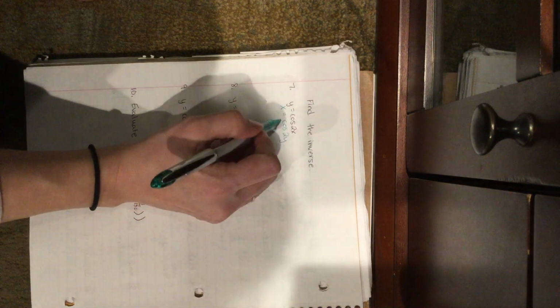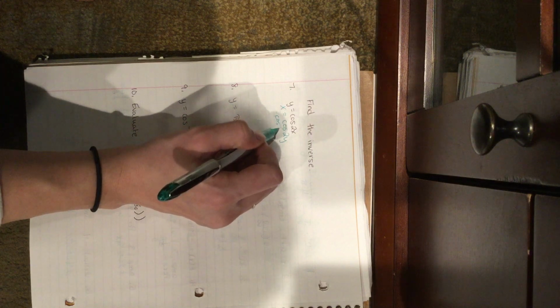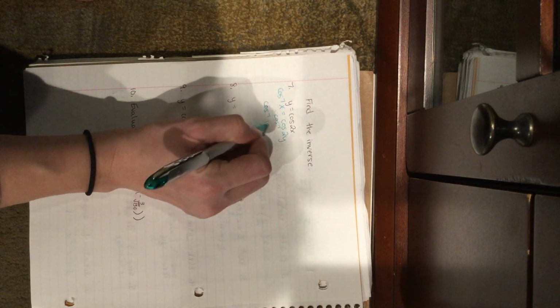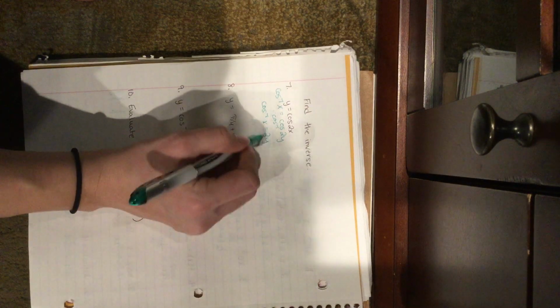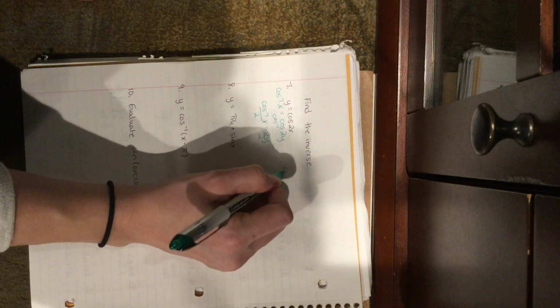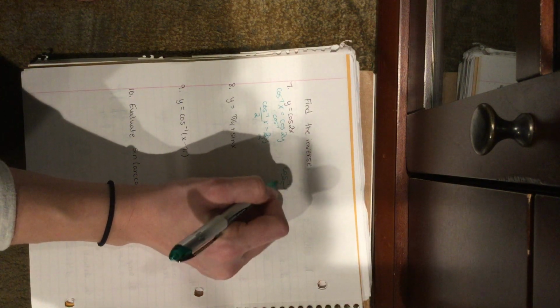So first thing we need to do is get rid of that by doing the inverse function. So I have cosine inverse of x equals 2y. I need y by itself, so I'm going to divide the whole thing by 2. Well, if you look at your answer choices, this is not an answer choice. And we talked about this the other day.